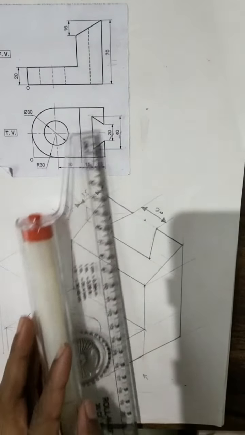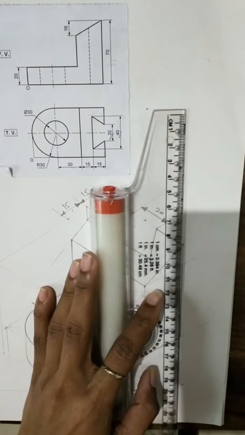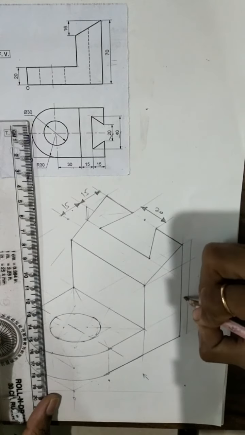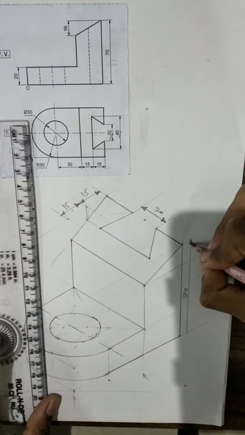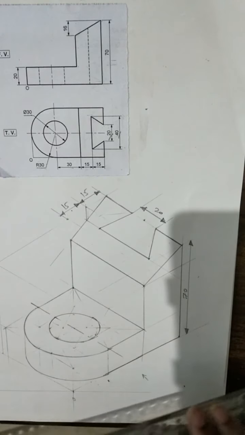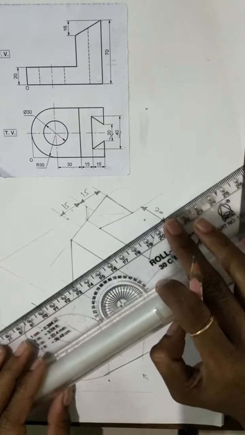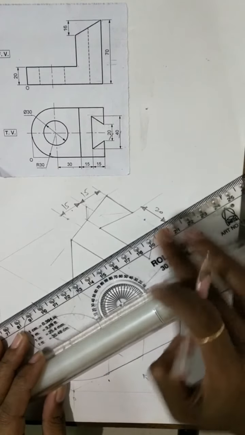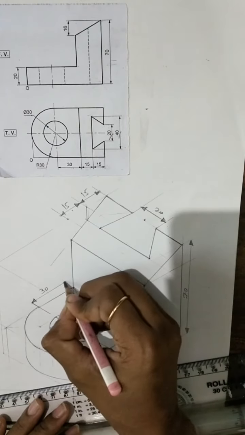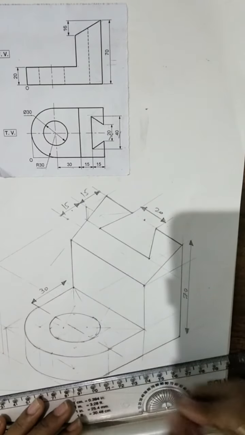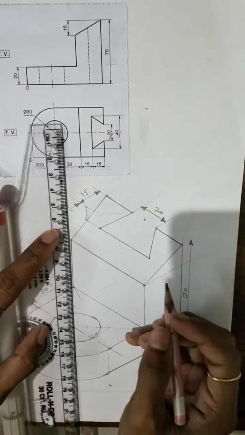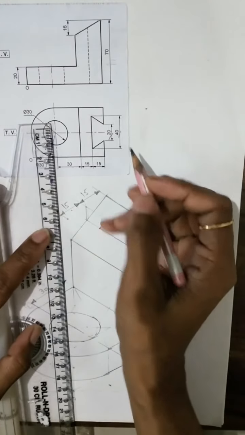Then this total height is 70. So write 70. Then this distance is 30. This height is 16 as given here.